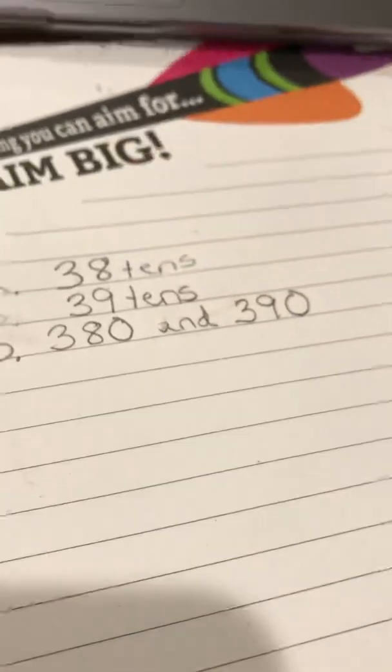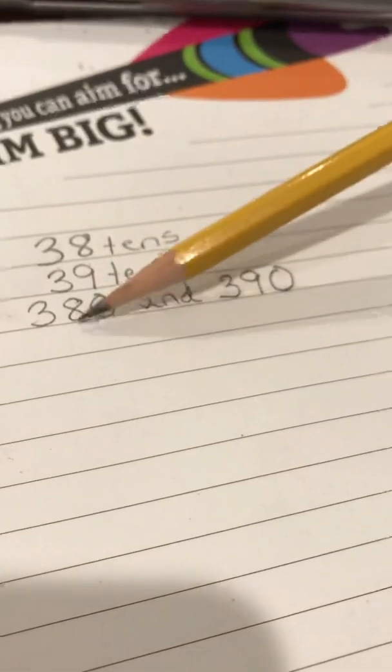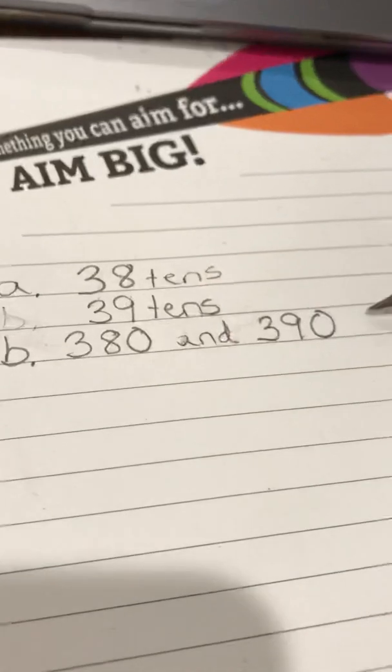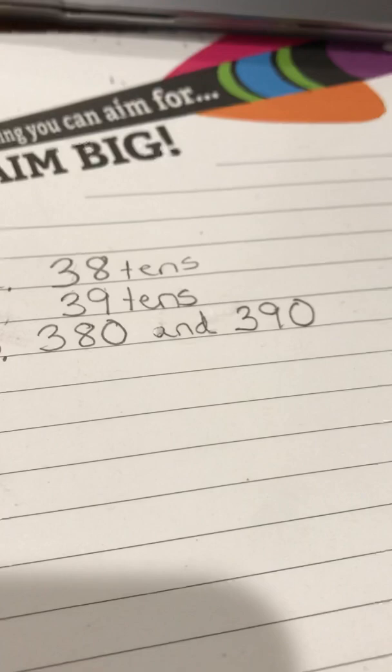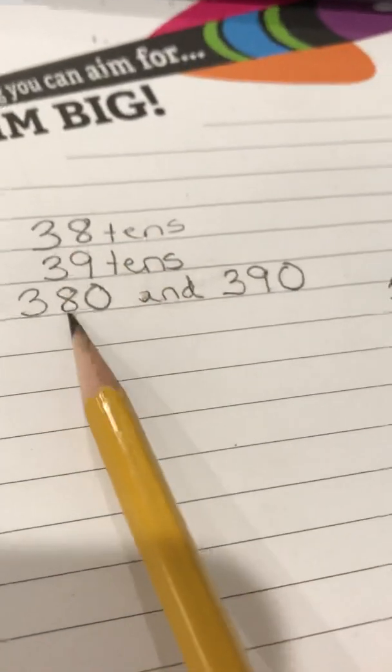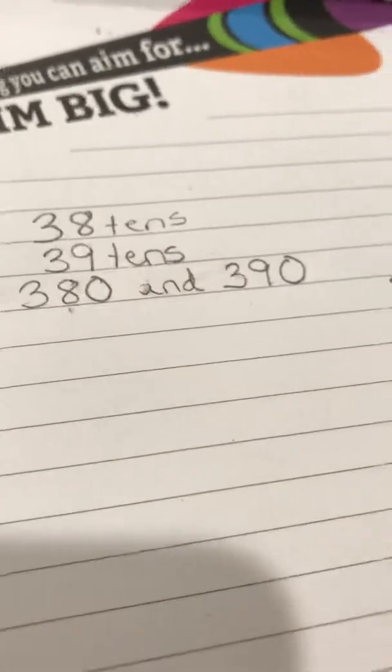If we were to put 384 on our number line or on our roller coaster, we would want to start our roller coaster at 380 and 390, because 384 would go about right here on my roller coaster if this was on a number line. So the reason we found our tens is so we could figure out what number 384 would be between. And we now know it's between 380 and 390.